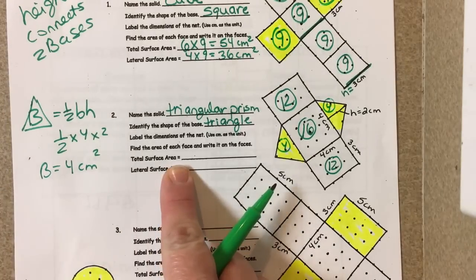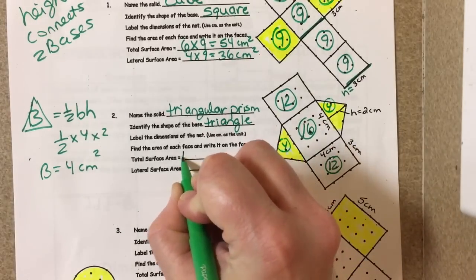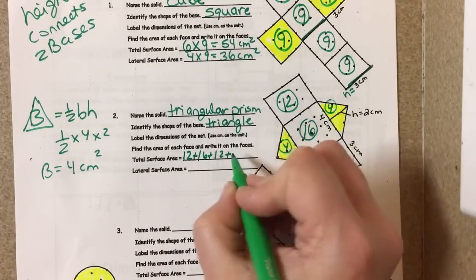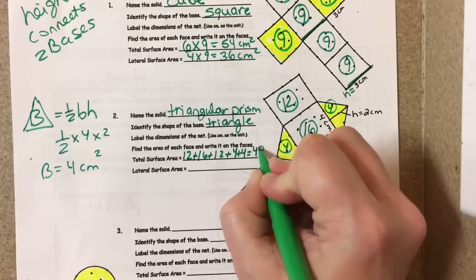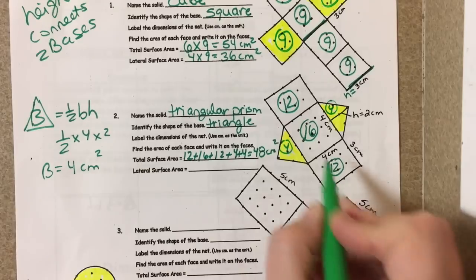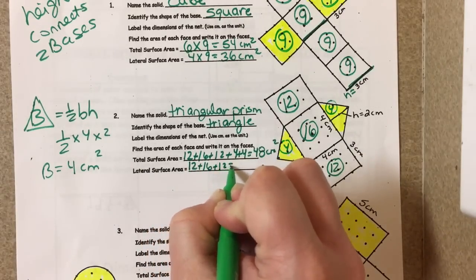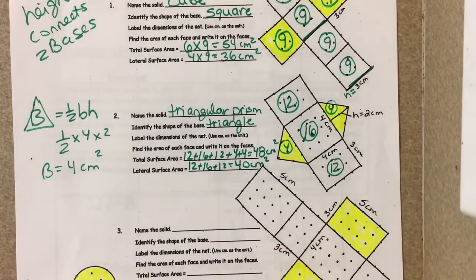So total surface area, I add up all of these: 12 plus 16 plus 12 plus 4 and 4. So I get 48 centimeters squared for the total. The lateral does not include the two bases. So that's just going to be 12 plus 16 plus 12, and that's 40 centimeters squared.